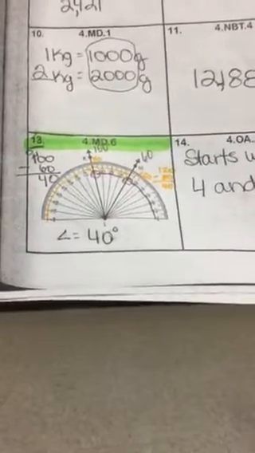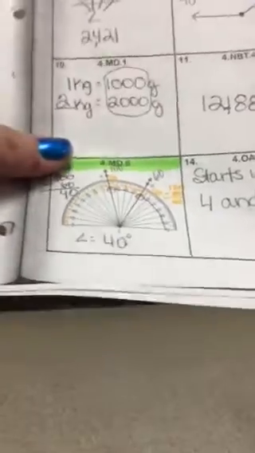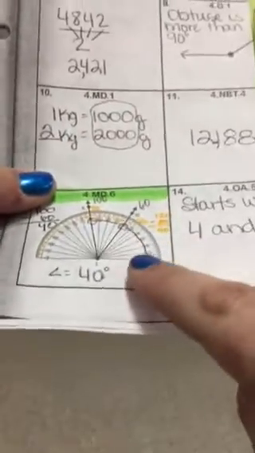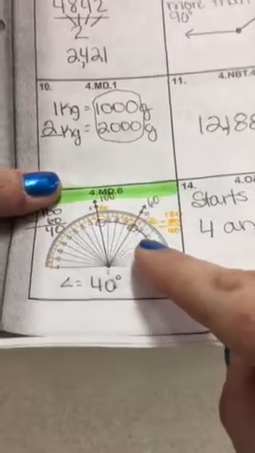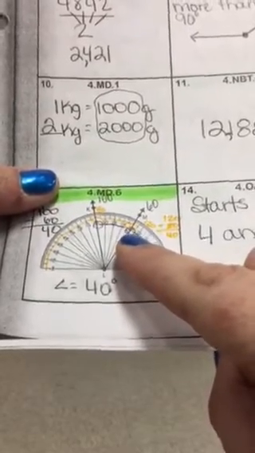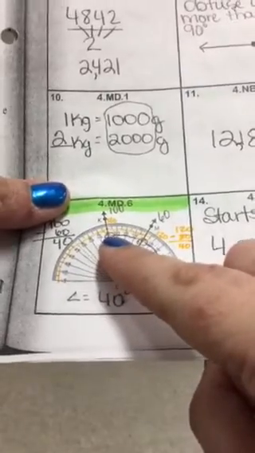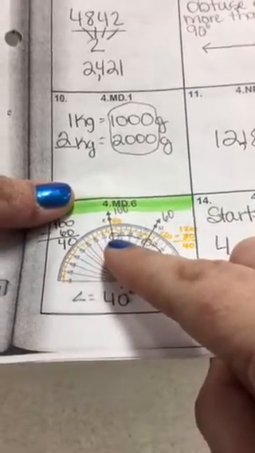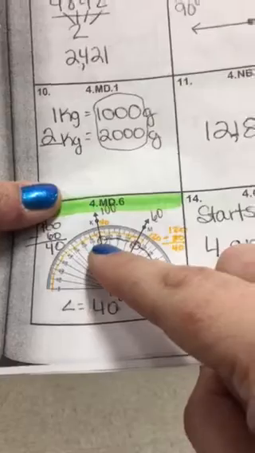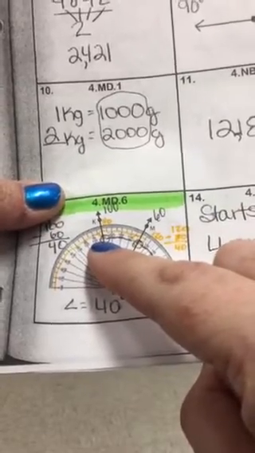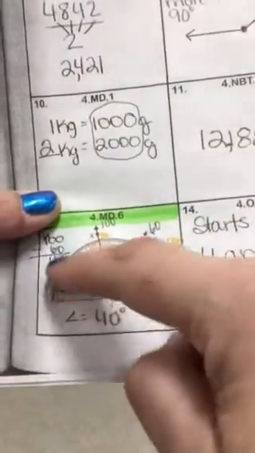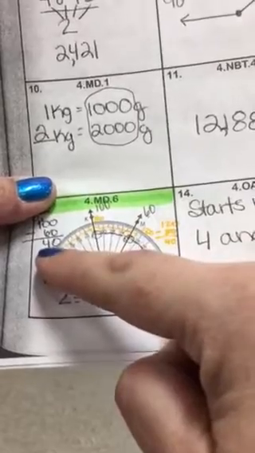On this example that I have here, I picked the 0 on this side. So we pick a 0, follow it to the first ray, and that one shows 60 degrees. And then 100 degrees. And so then you would subtract that and it shows 40 degrees.